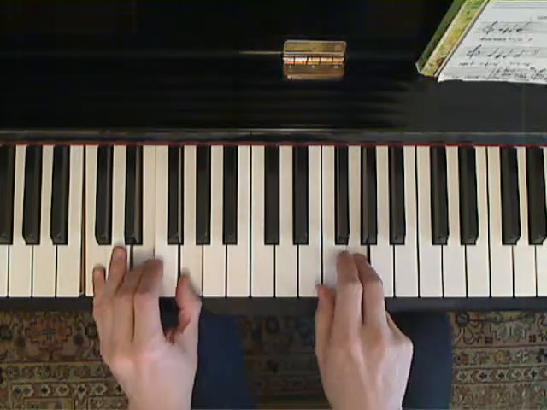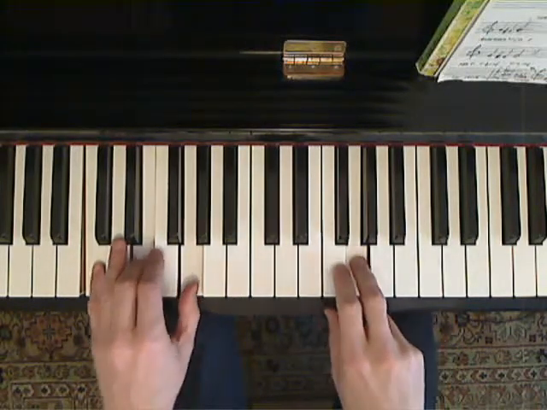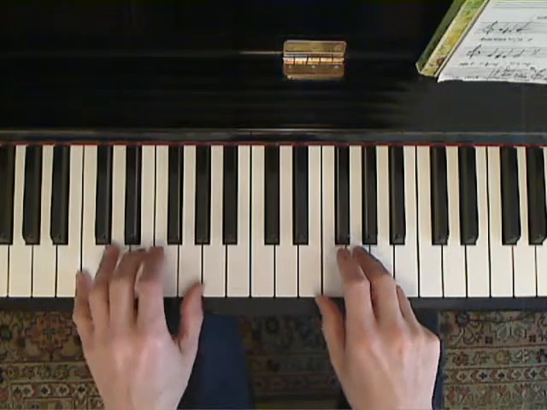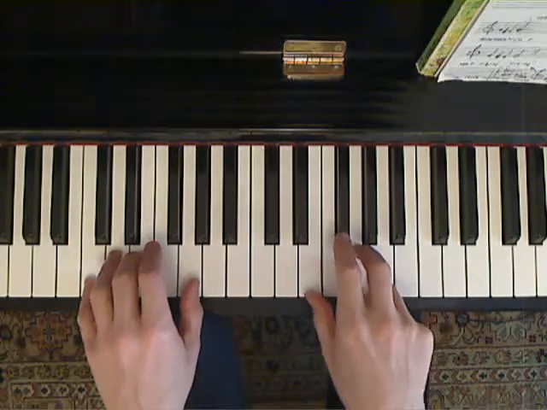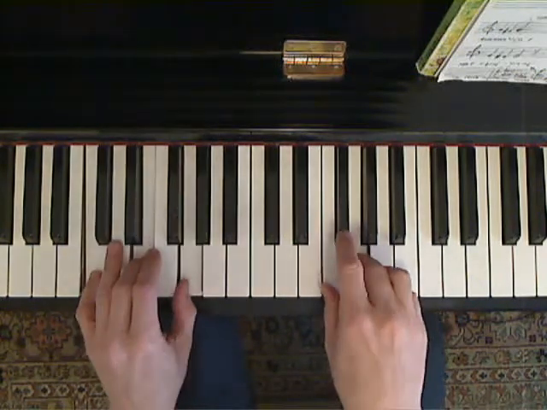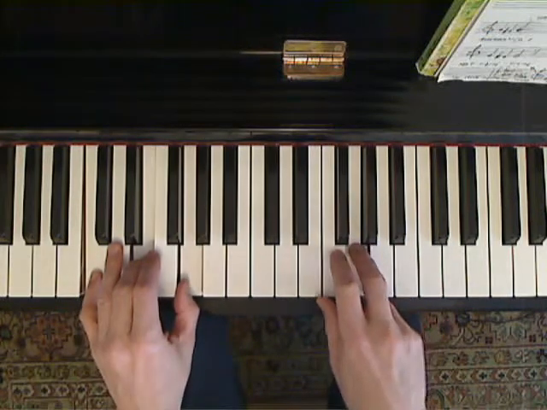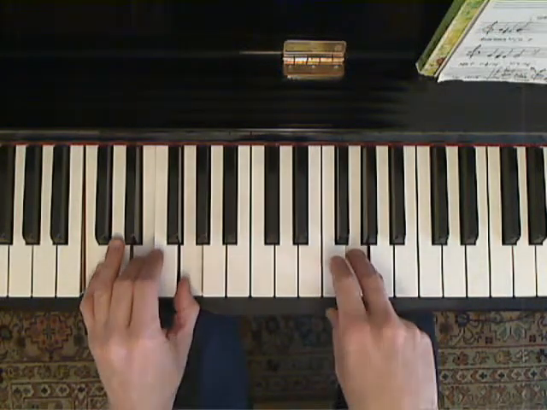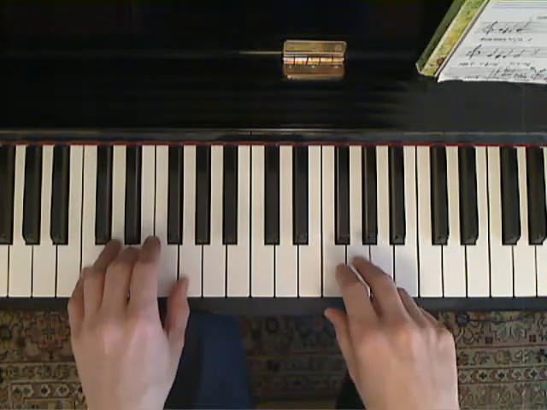You can hear it, I think very clearly, the sense of tension that I have using the F sharp. It's much stronger than in the case of the F natural.